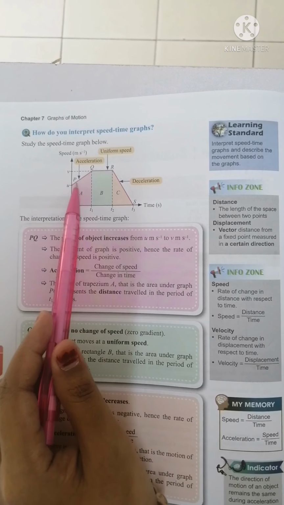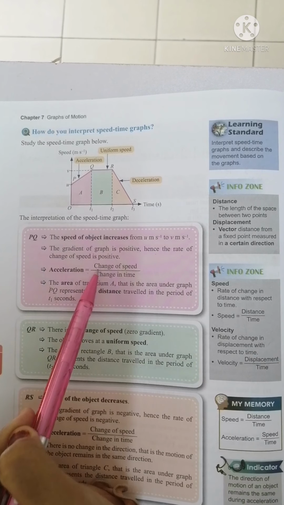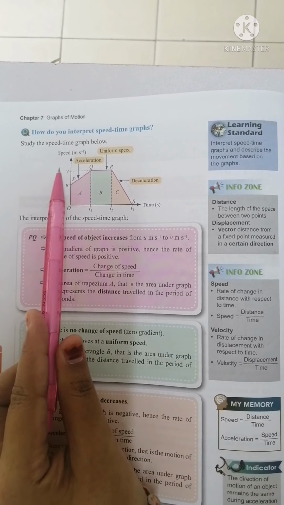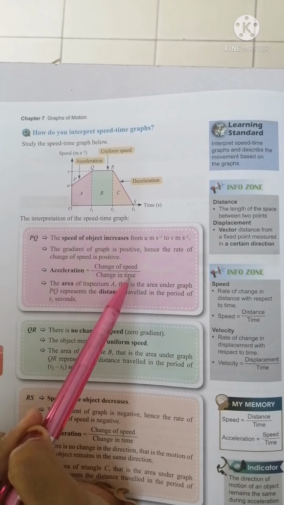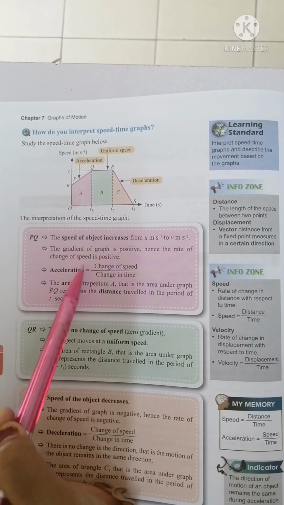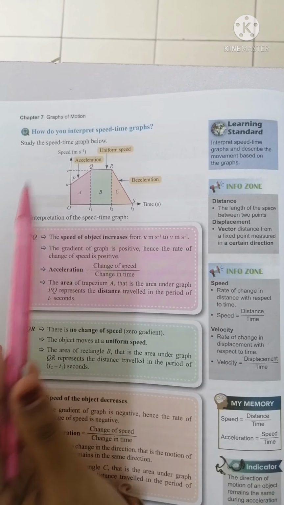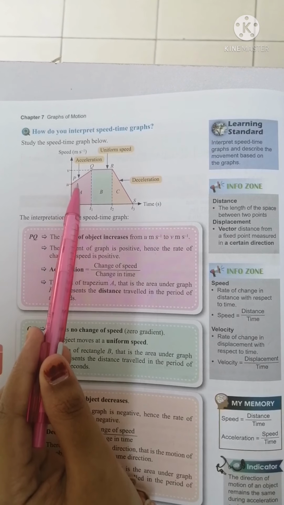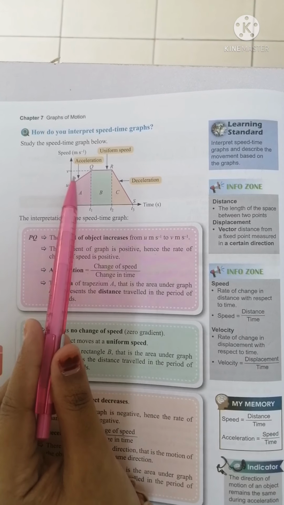The formula for acceleration is the change of speed over the change of time. The change of speed means final speed minus initial speed, and the change in time is t1 minus 0. That is how you calculate the acceleration. And the last one, the area of the trapezium, is equal to the total distance travelled. Okay, that's it for PQ.